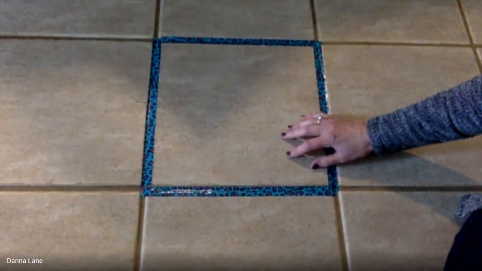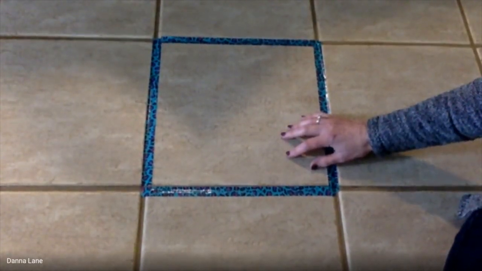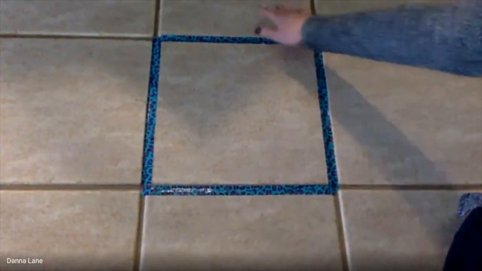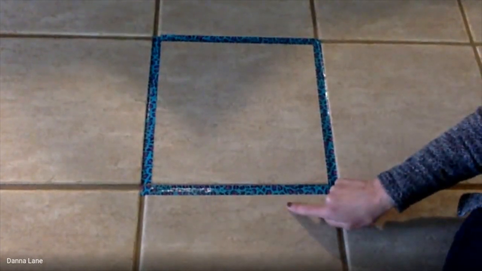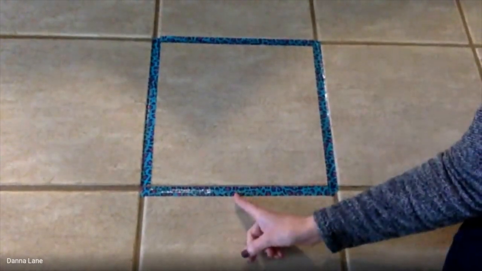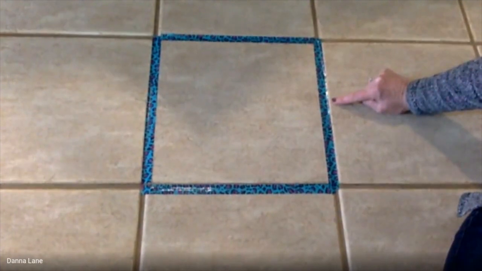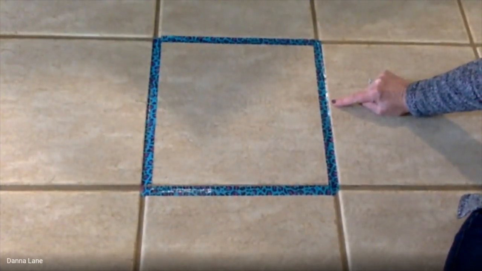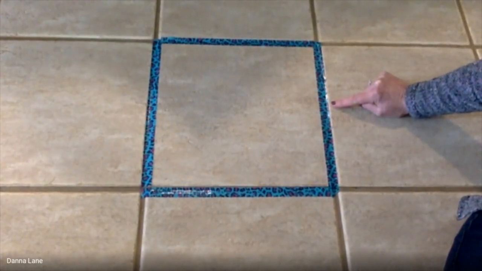The inside of the shape is found by multiplying the length times the width. So we're not going to multiply all four sides. We're only going to multiply the length times the width. So again, we have 1 foot here, and we have 1 foot here. So 1 foot multiplied by 1 foot would equal 1 foot squared. So the area of this shape is 1 foot squared.